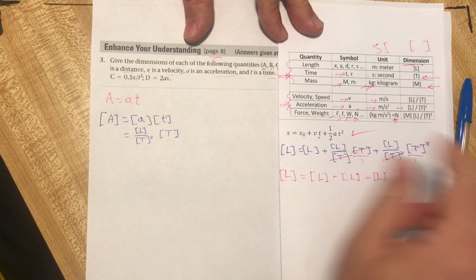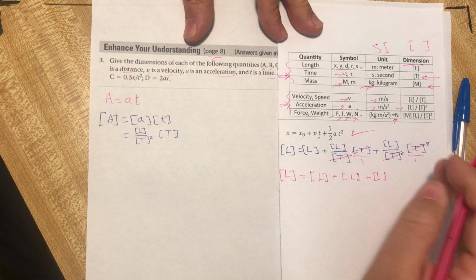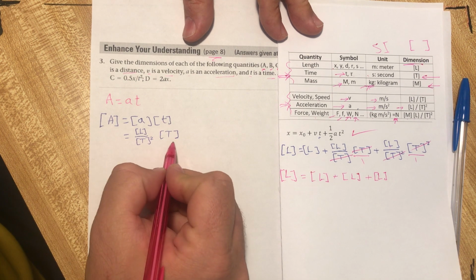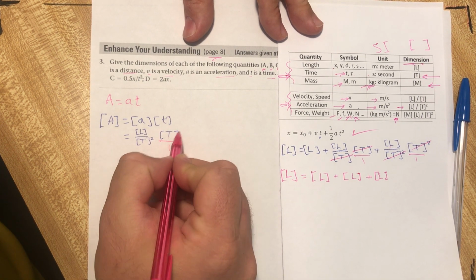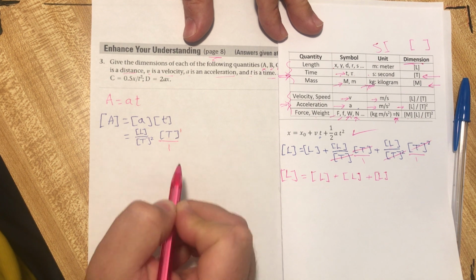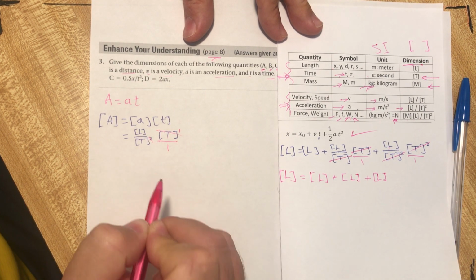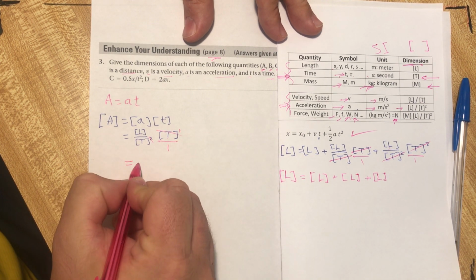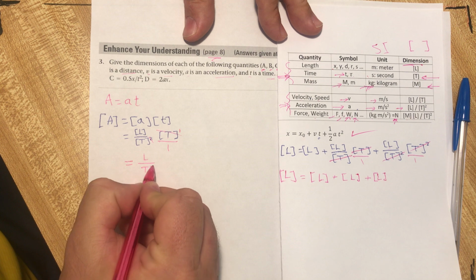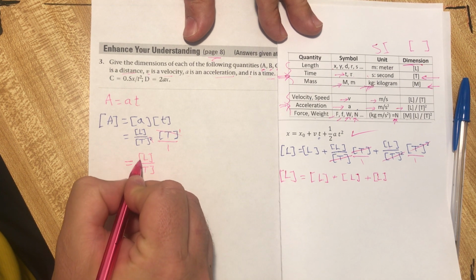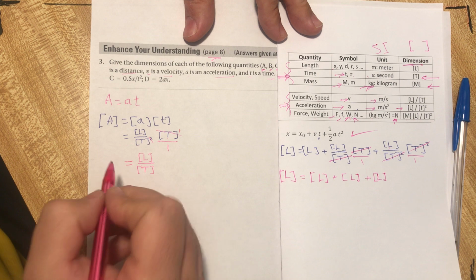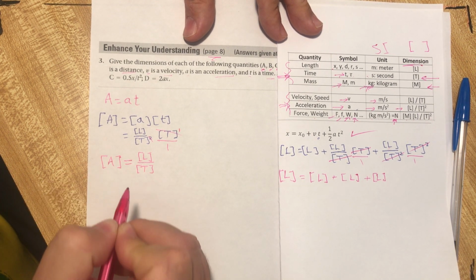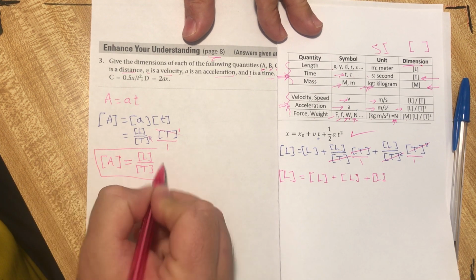I am not checking here whether the equation is right or wrong, I am just looking for the dimension of the given sample. This is over 1. Time here is to the power 1, so I can cancel this with the squared from the denominator. The final result will be length over time as dimensions. I'm sorry about bad English. So the dimension of A is length over time. This is the first one.